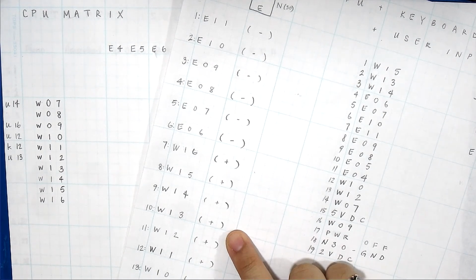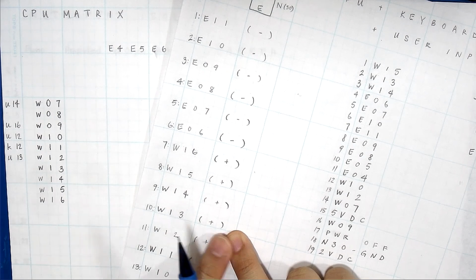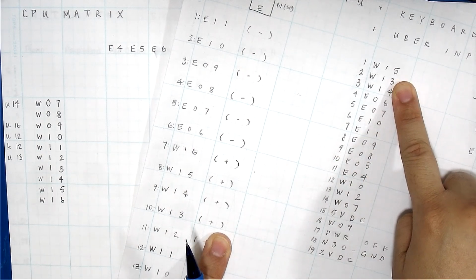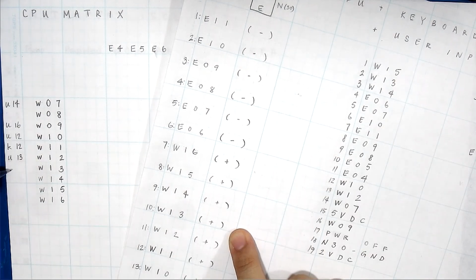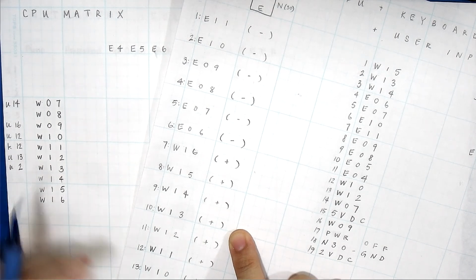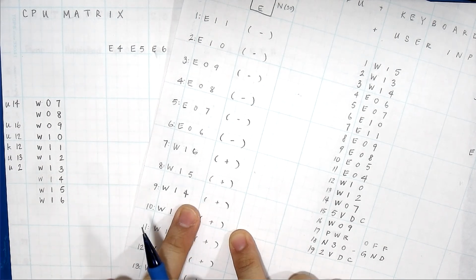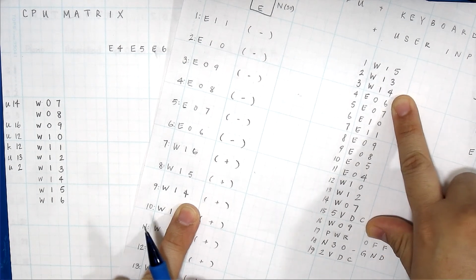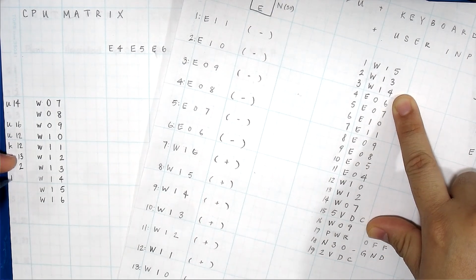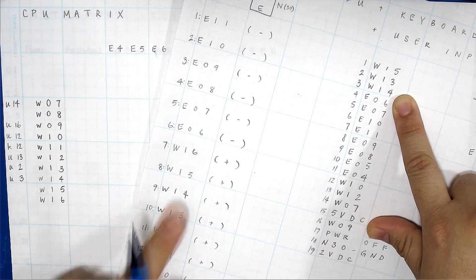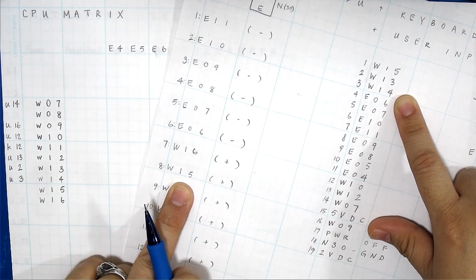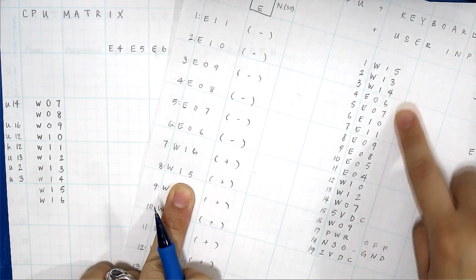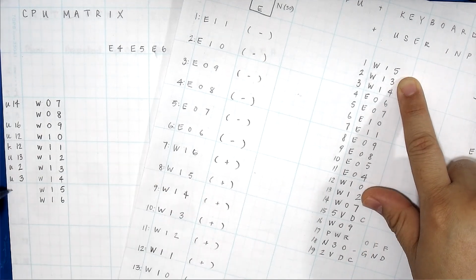So then for W13, we can use K10 or U2. I'm going to do U2. For W14, we can use K9 or U3. So we'll do U3 here. W15, we can do K8 or U1.